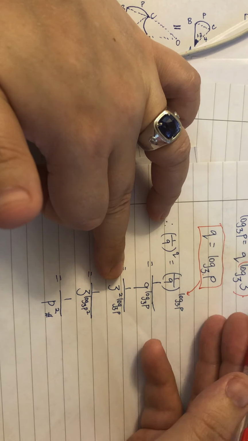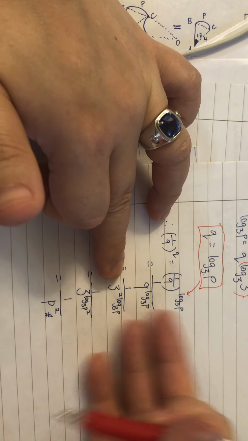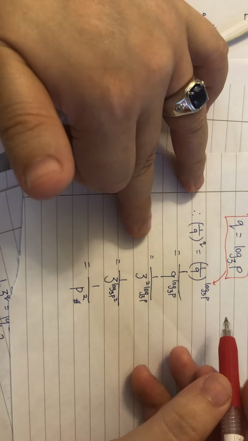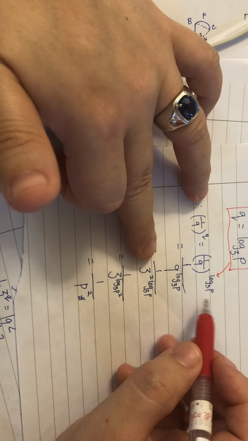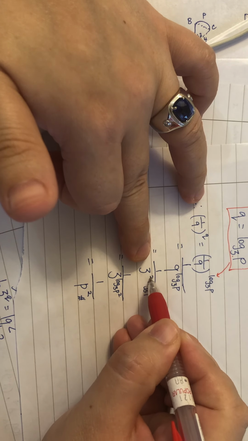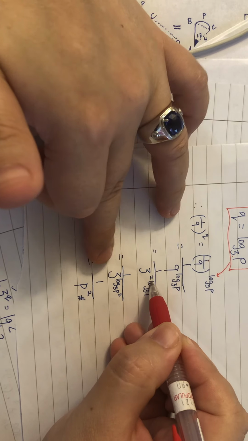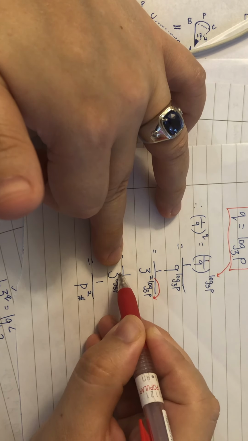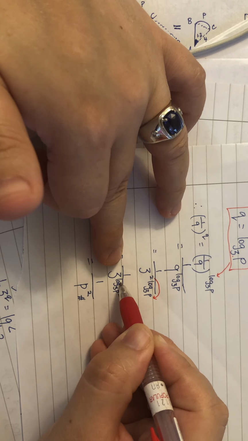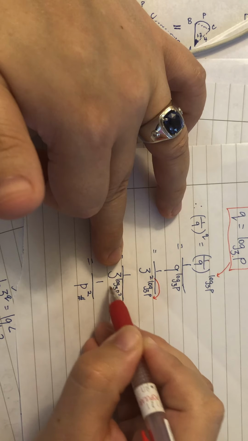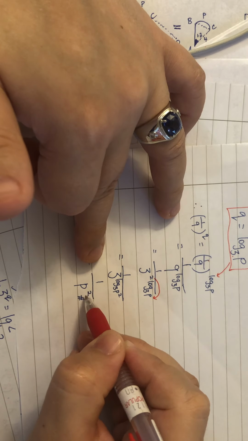Of course, you don't need this method. You can just use this short method. But some of you may have used this method, so I'm going to show you how you can get the same answer. Okay. So you see 9 is equal to 3 square, right? But this 2 is now in front of the log. You cannot allow that to happen, right? You must bring the power up. So that is base 3 to the power of log of base 3. Then you can consider these 2 cancel out. So it's 1 over p square.